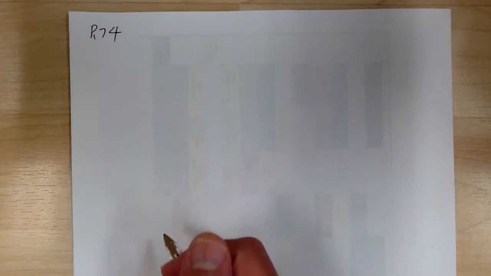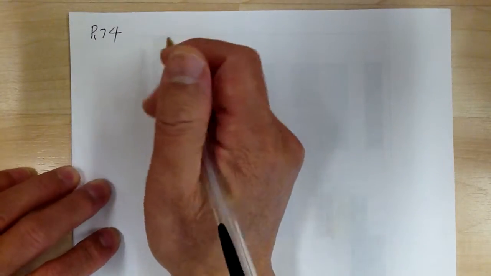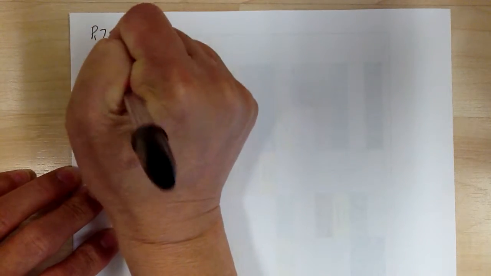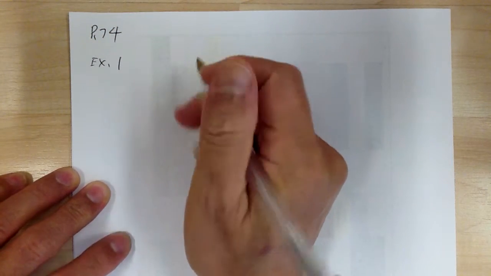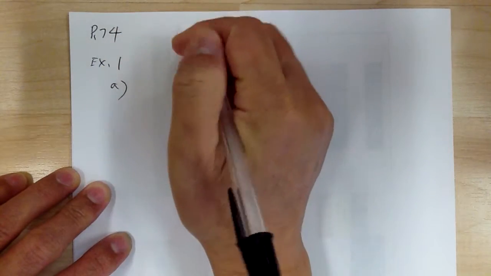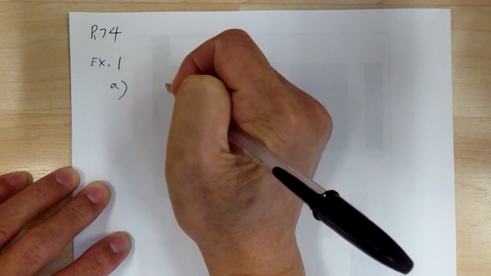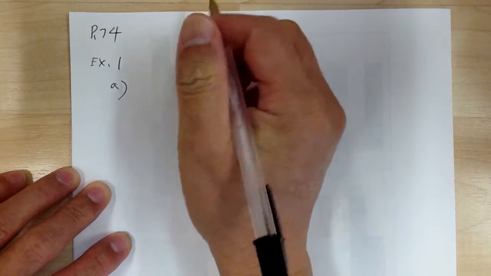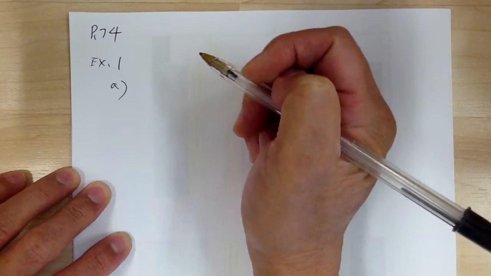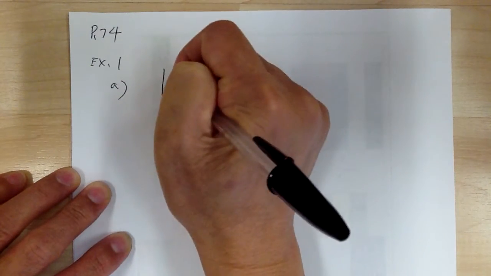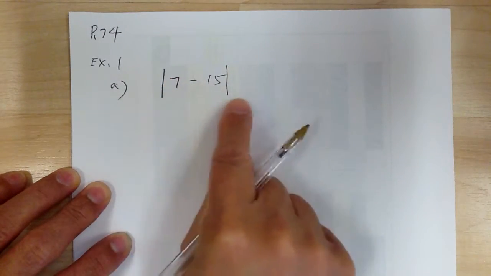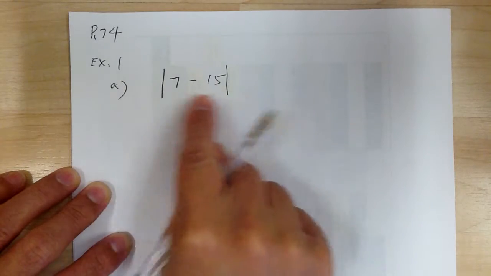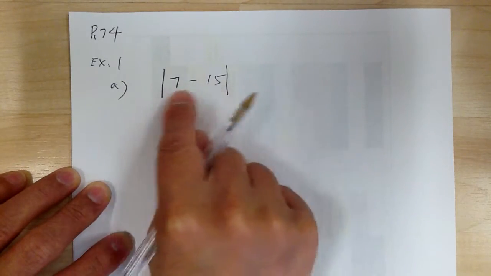So let's go to example 1. It says find the distance between the graph of 7 and 15. Okay. So remember, absolute value means the distance, right? So you're looking for the distance between 7 and 15. That means you're looking for the absolute value of 7 and 15, right? So again, that's a definition. The definition of absolute value is the distance between those 2 points.